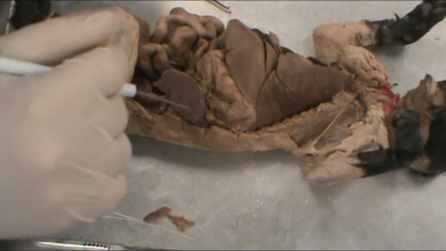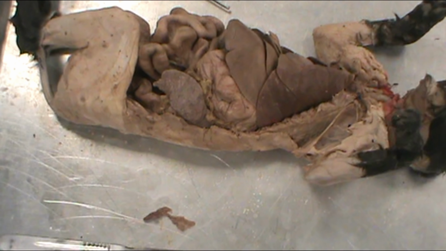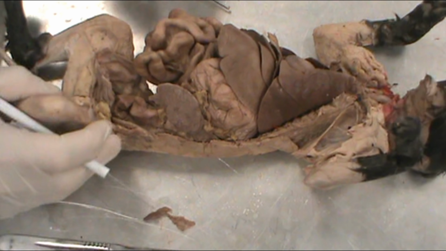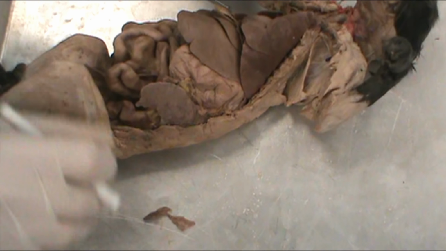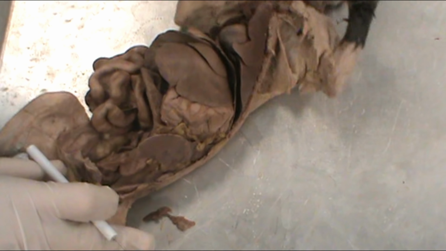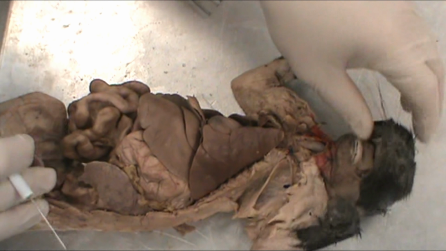We are going to begin with the internal organs of the cat. I'll get my list set out here and make sure I don't forget anything. Okay, so we'll start with this little girl here. We'll start at the top and work our way down. So on your list, you are going to see the trachea. Make sure we're on camera here.